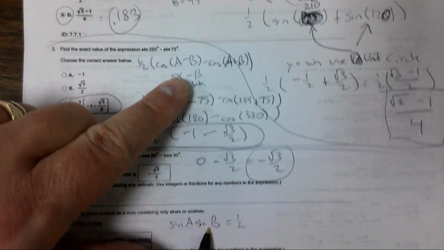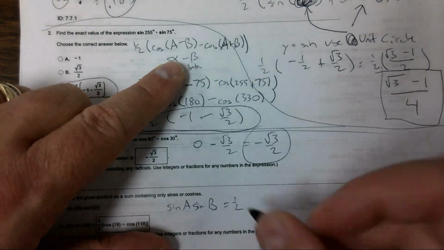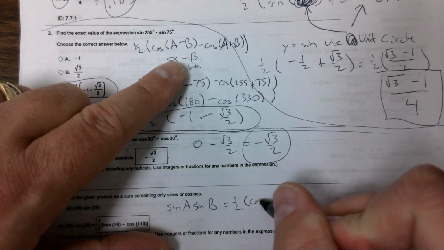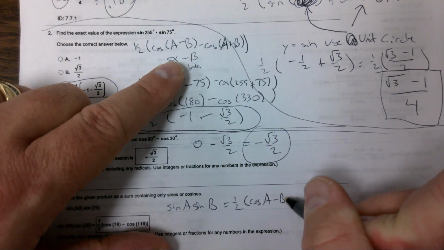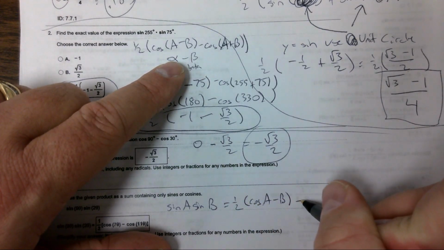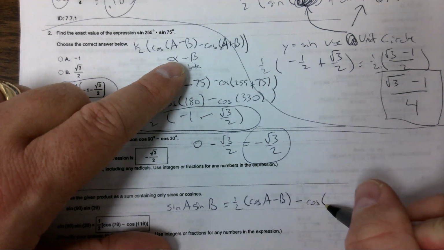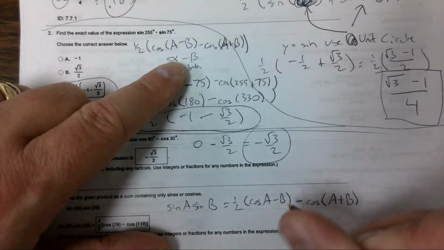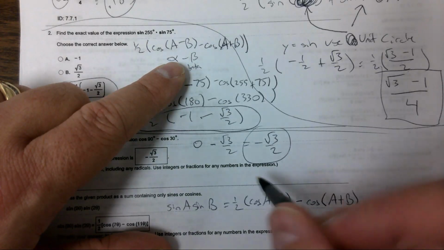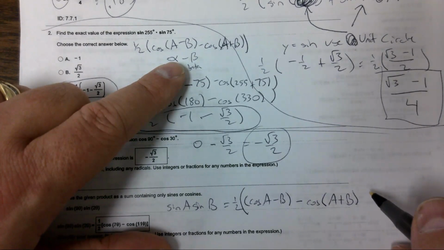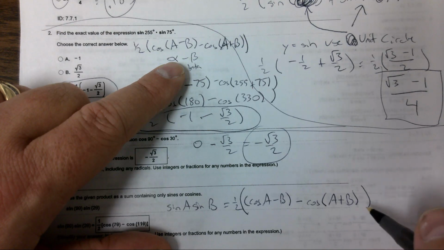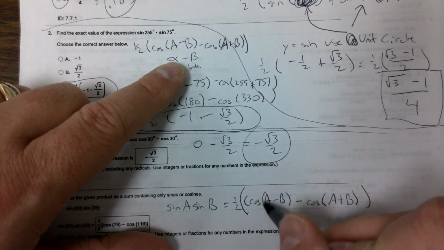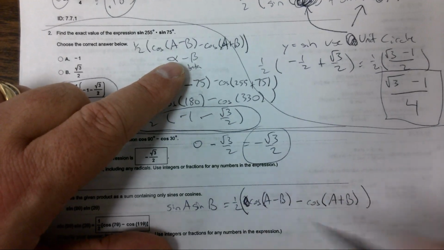So that's this one. And it was cosine of A minus B minus cosine A plus B, and then parentheses around this whole thing. Something like that. Oh, I forgot to do this one right there. Okay.